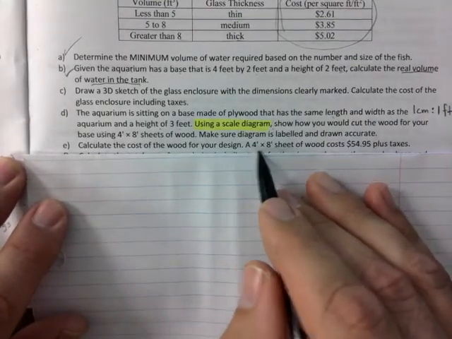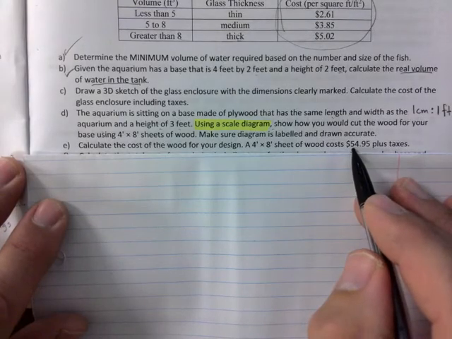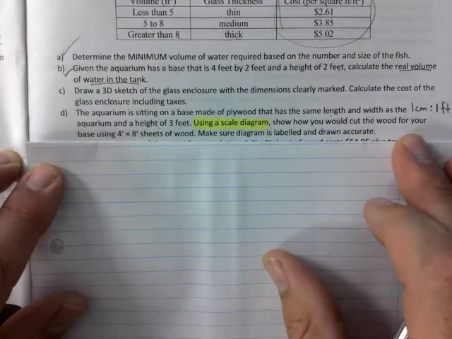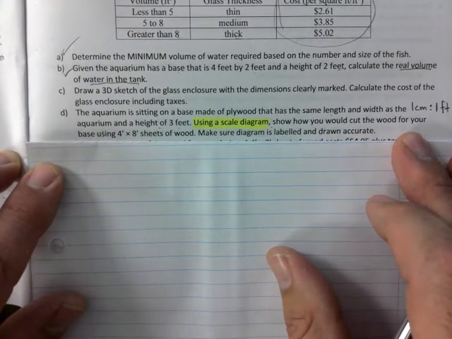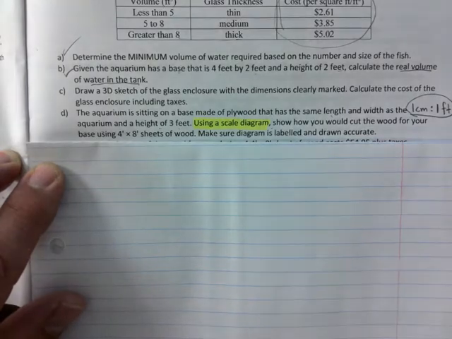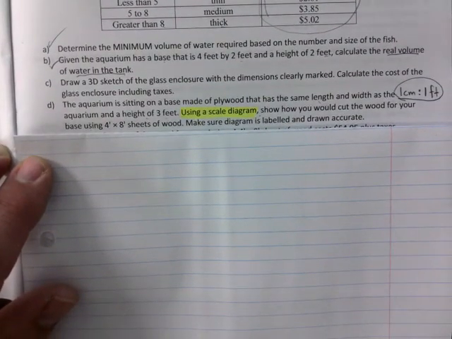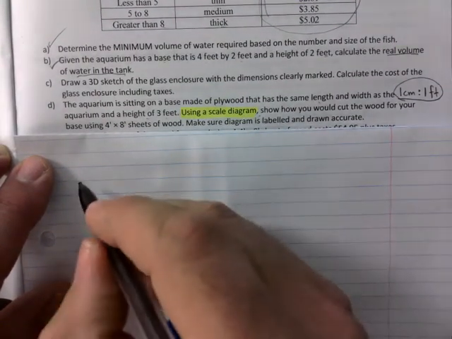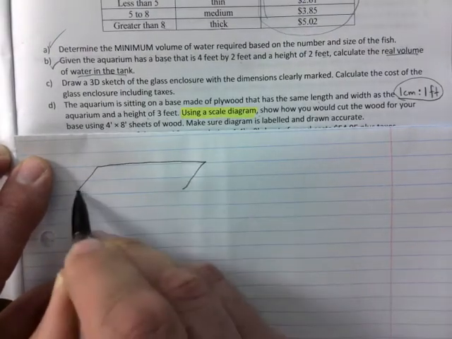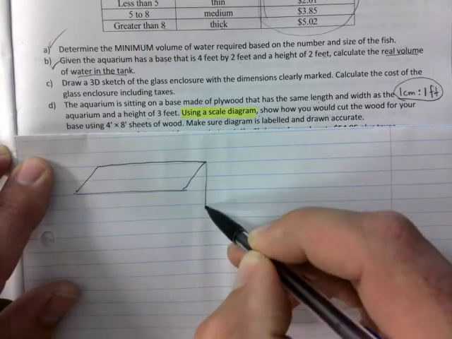And so we know that one sheet costs this much. Oh, wait, I'm skipping here. First, let's do the diagram. Diagram first. So I chose this. This is my go-to. 1 centimeter is 1 foot. Okay. And let's just make the base real quick here. So this is the base of the aquarium.